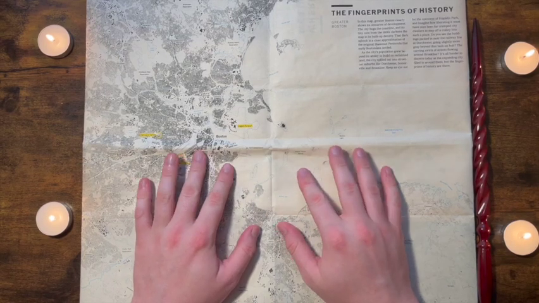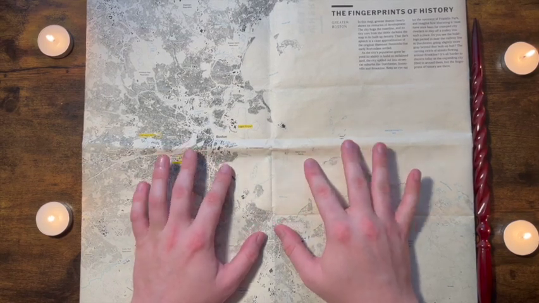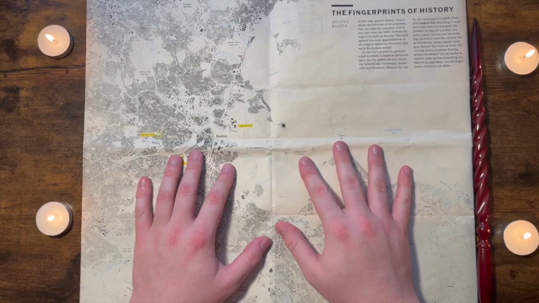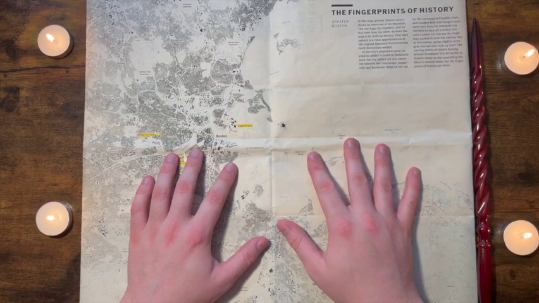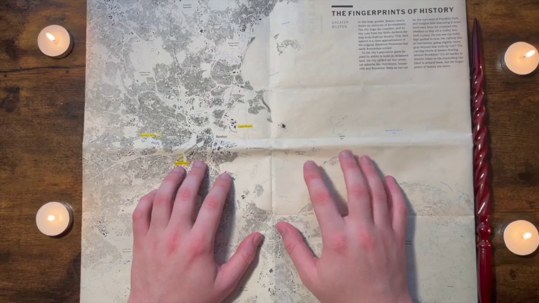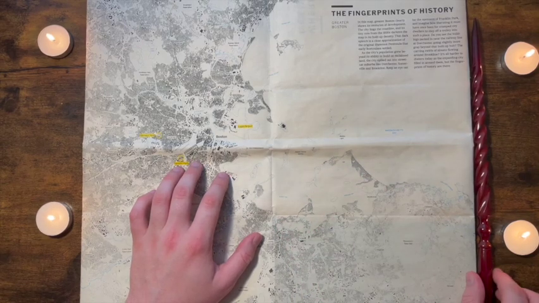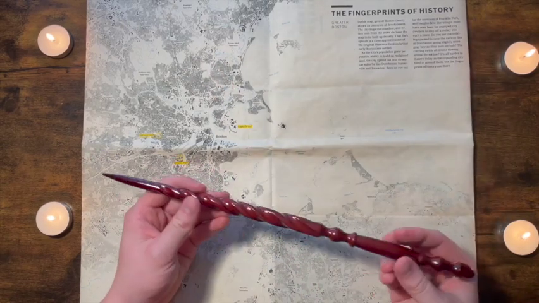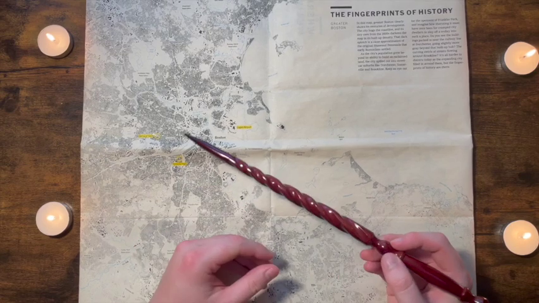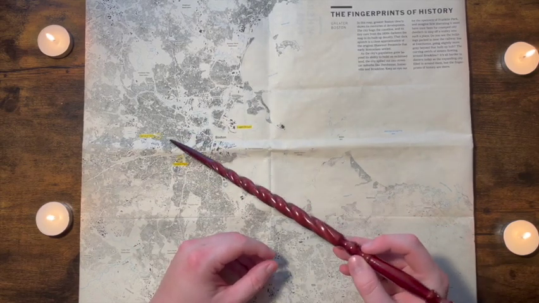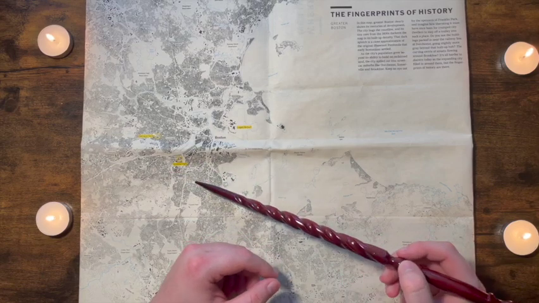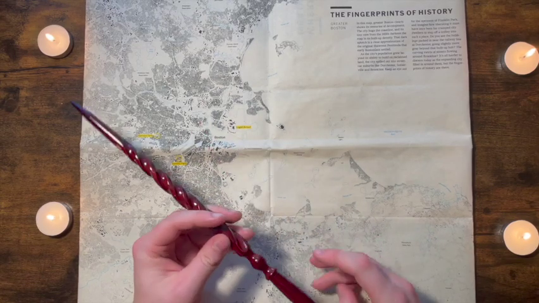I have a map here of the greater Boston area. This map is from the New York Times, part of a series called The Fingerprints of History. And today I thought I could take my wand and point to different sections of the map and explain the city of Boston's geography and layout.